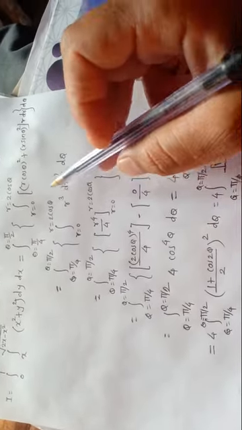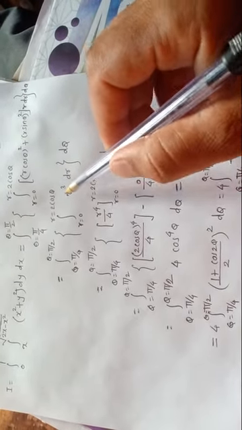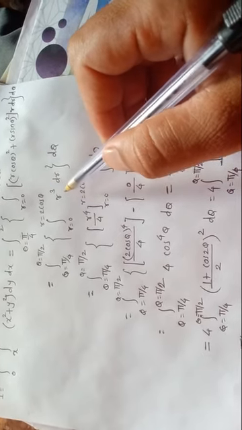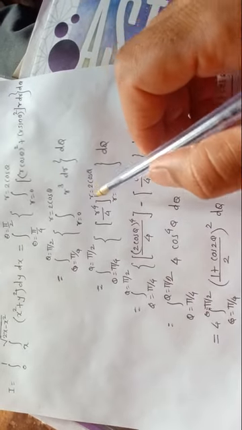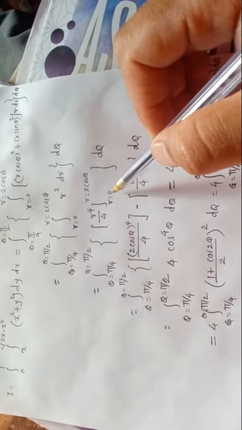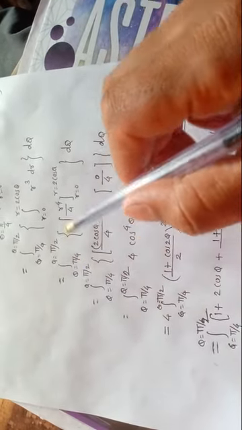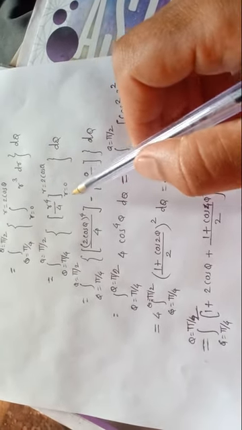Now we are finding the integrals one by one. You can observe that here we have to take integration with respect to r. So the integration of r cube with respect to r is r raised to 4 upon 4, and the upper limit and lower limit are r equals 2 cos theta and r equals 0. The outside integral with respect to theta remains as it is. Now I am putting in the upper limit and lower limit.